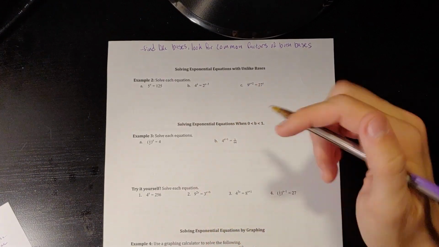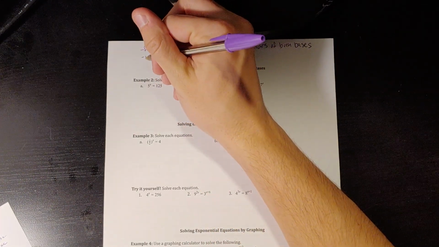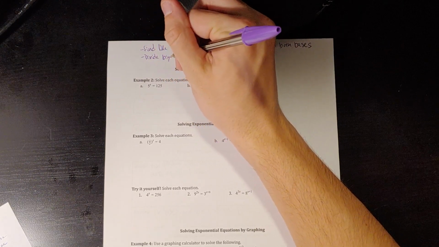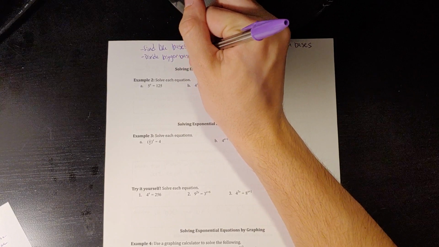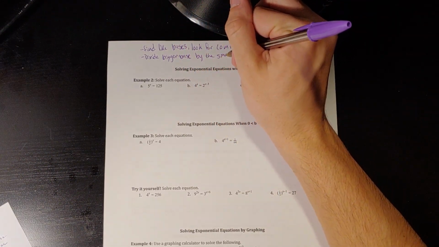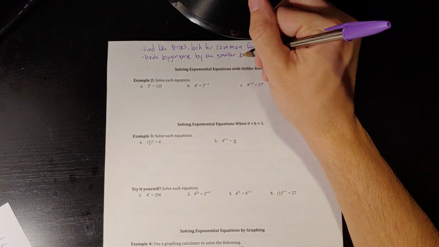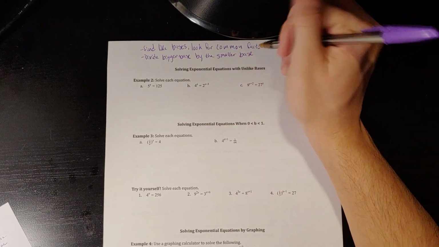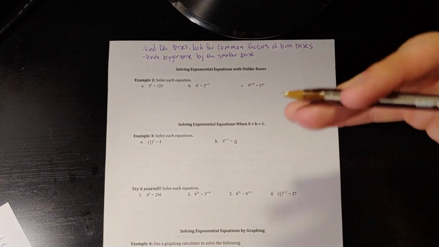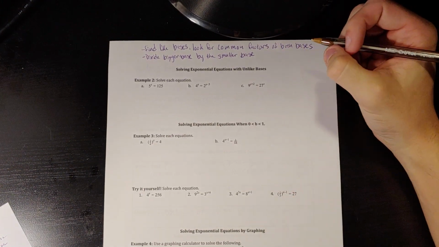If it helps, what you can do is divide the bigger base by the smaller base. And I'm going to do an example to kind of show you how.